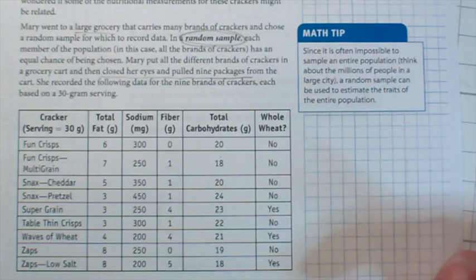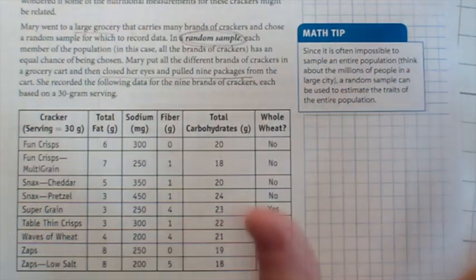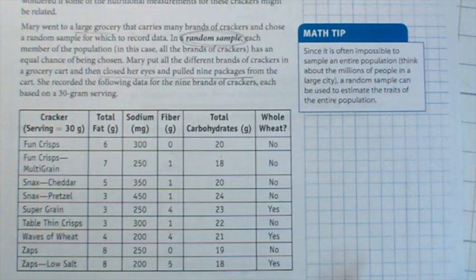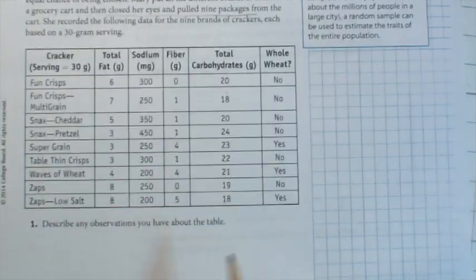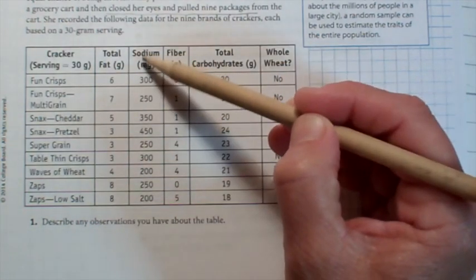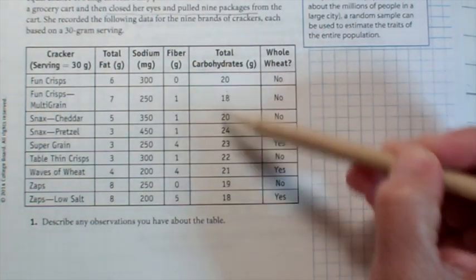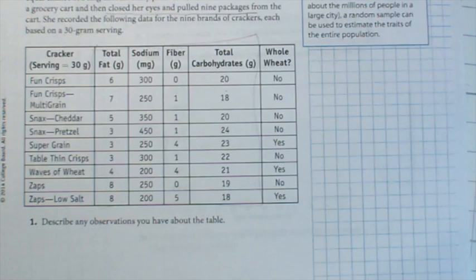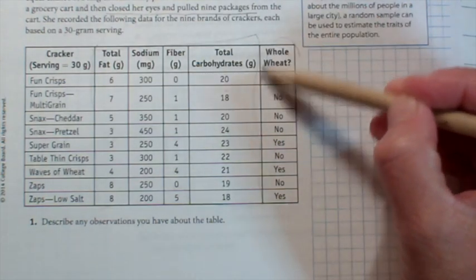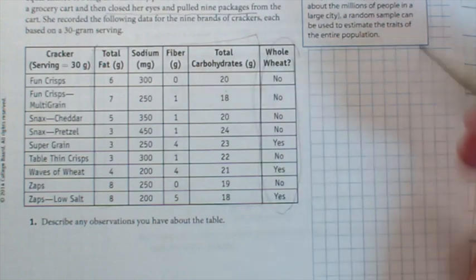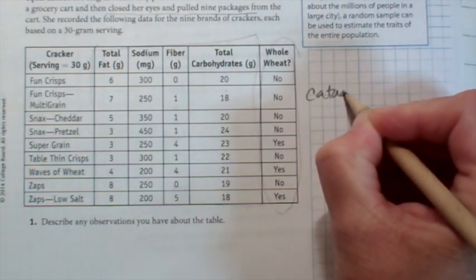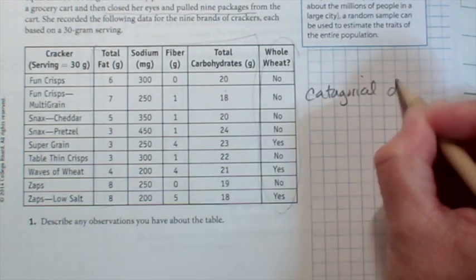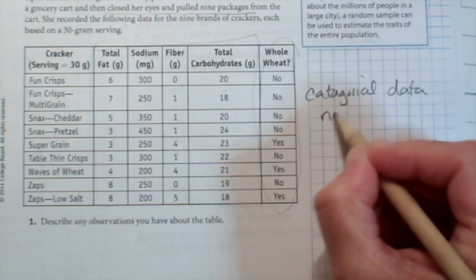She doesn't pick 2 variables though, she picks 4 variables. She's got fat, sodium, fiber, and the total number of carbs. These are all numbers. So we would say this is numerical data. There it is, sodium, fiber, total carbs, numerical data. Because the answer to all those questions is a number. And then she's also checking which ones are whole wheat and which ones are not. So whole wheat and not whole wheat, we would call that categorical data. So it's still a variable, but it's not going to be a number.